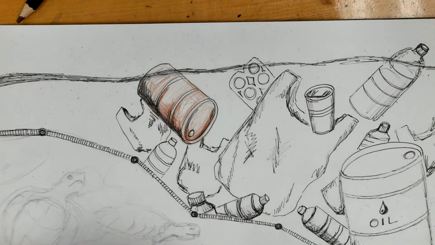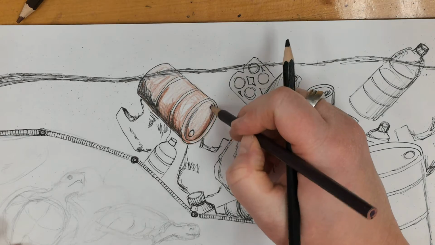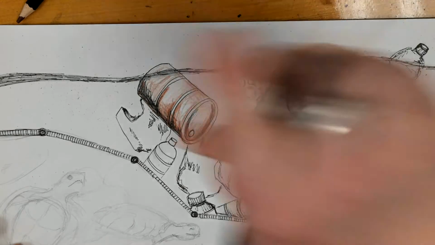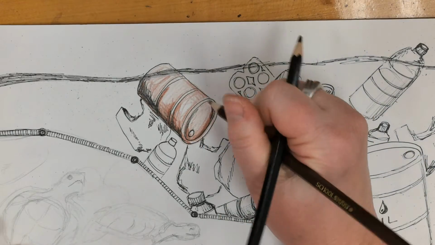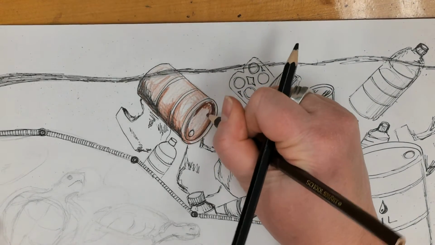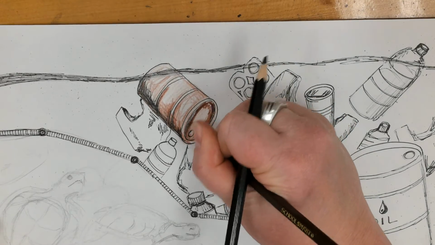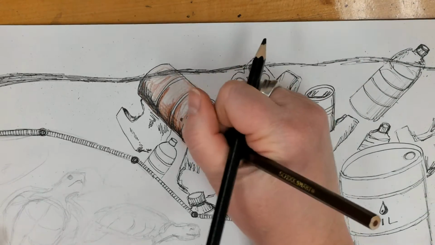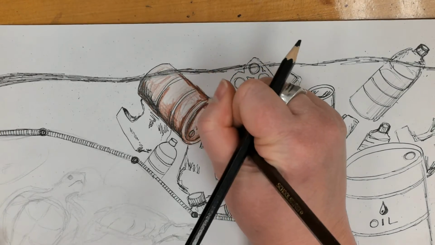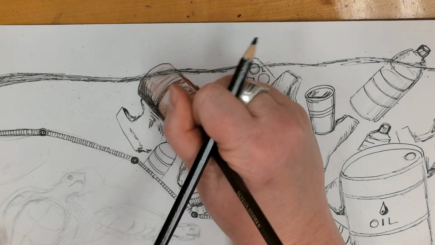I have a darker value of brown. That's not it. Somewhere I have a darker value of brown over here. And I'm going to be using those to show value. So I'm not coloring this solid like a cartoon. I am shading it with my actual colors, okay?